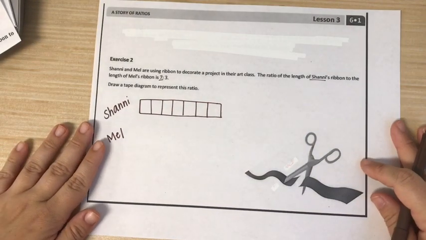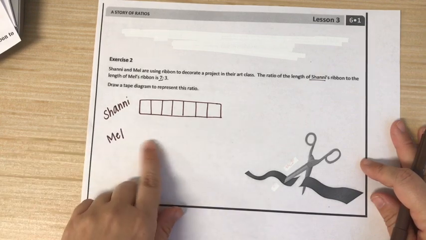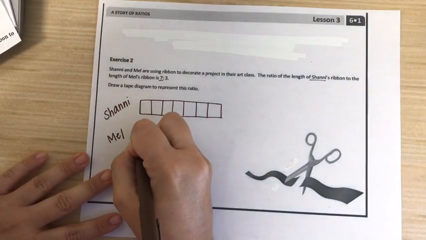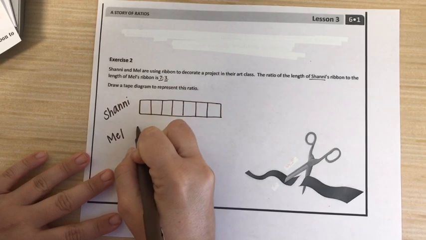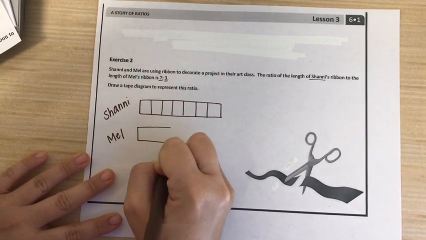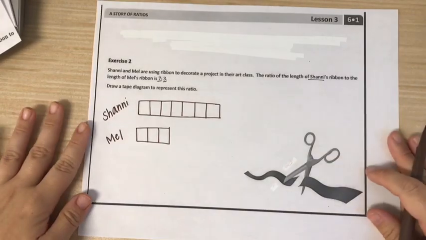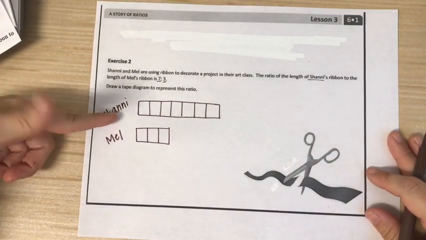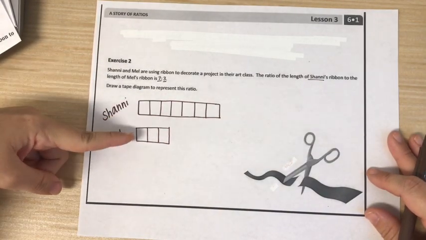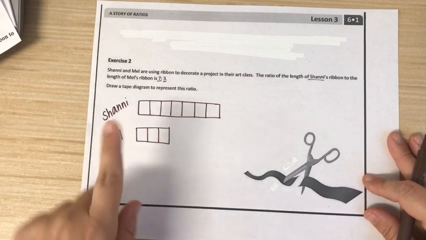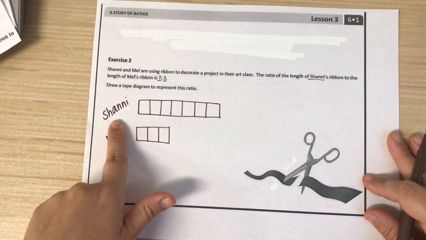Okay, and then for Mel, she's going to have 3 units because that's the second number mentioned in my ratio. So here we have represented in our picture a 7:3 ratio, making sure that the names match.